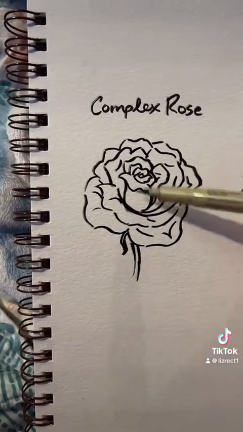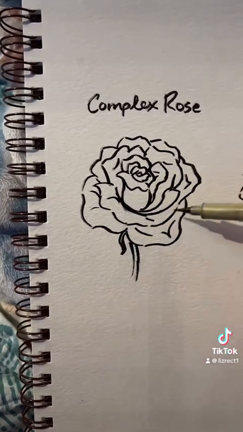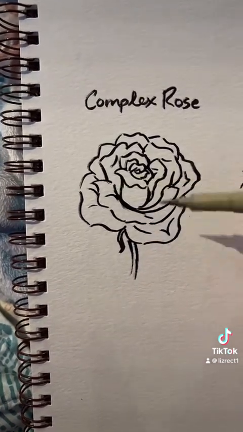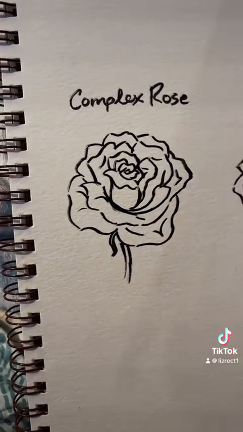We have the cylinder in the middle, and then we work outwards from there. So this cuts across. We have this petal going this way. You don't see the full width and breadth of every rose petal.